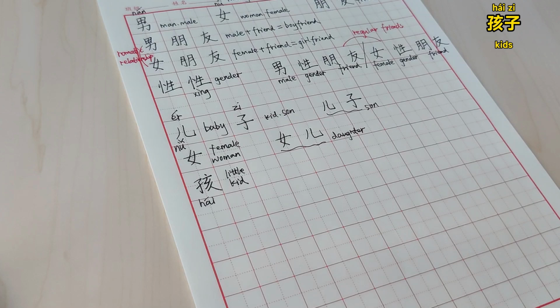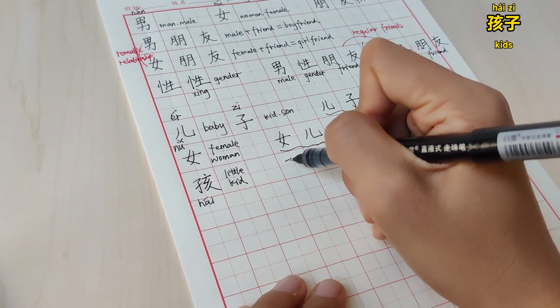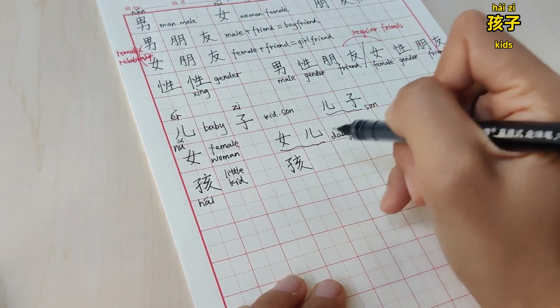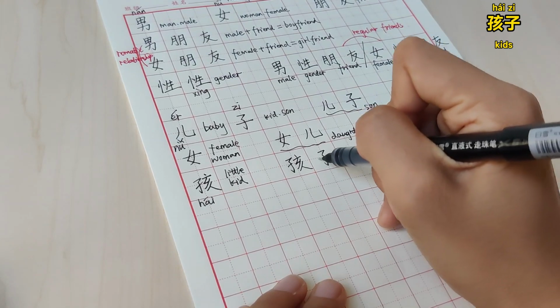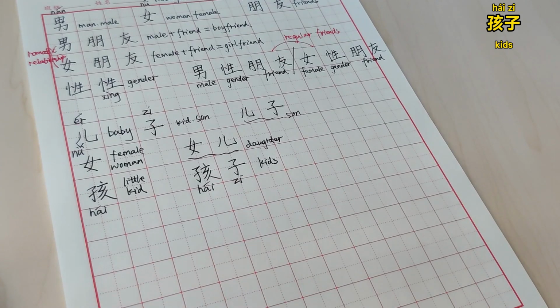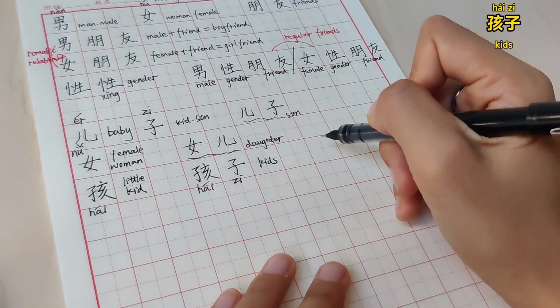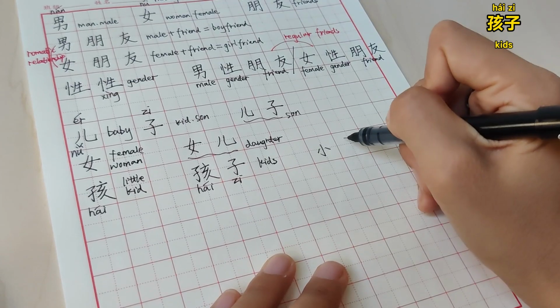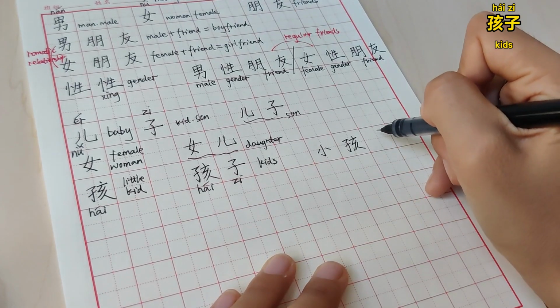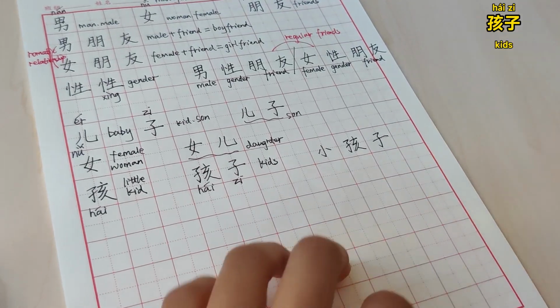So to say kids, that would be 孩子. Very good. And if you want to refer to very little kids, that would be 小孩子.